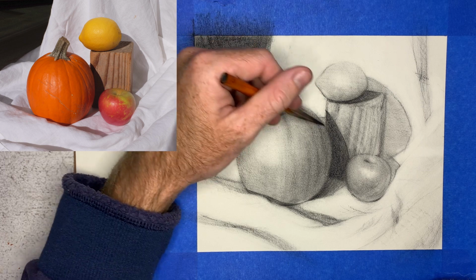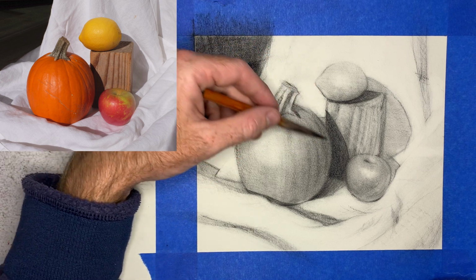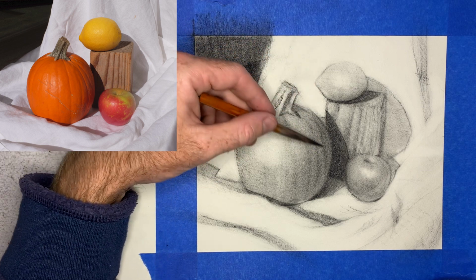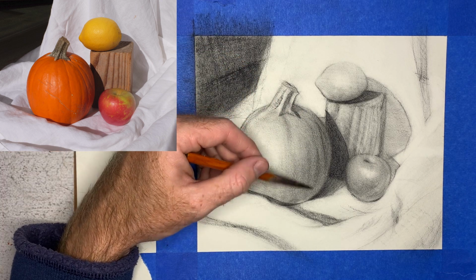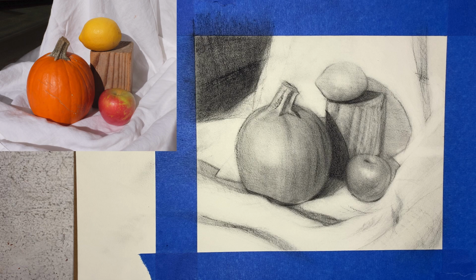So if you ever get frustrated that there's never going to be enough time, just know that that lack of time is part of what makes our artwork our own.